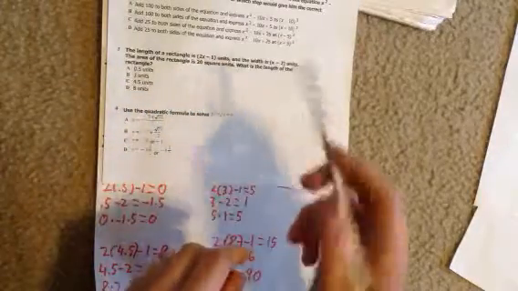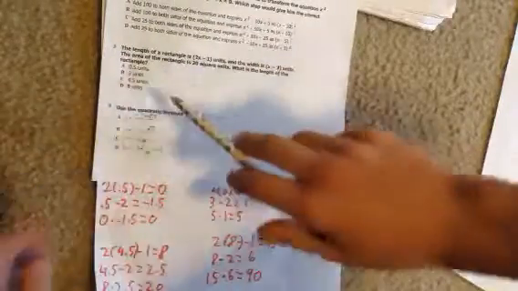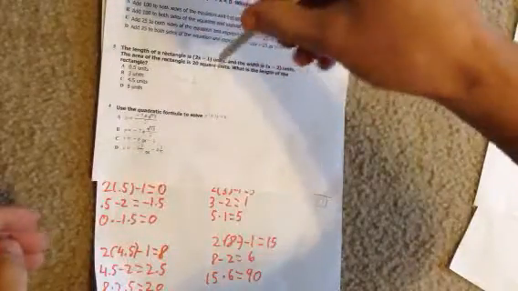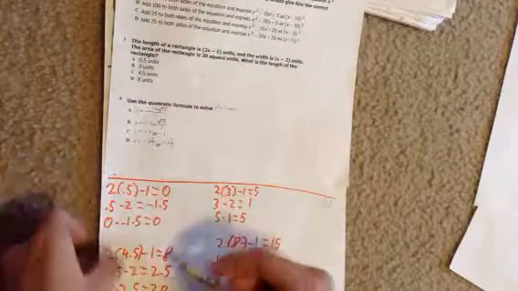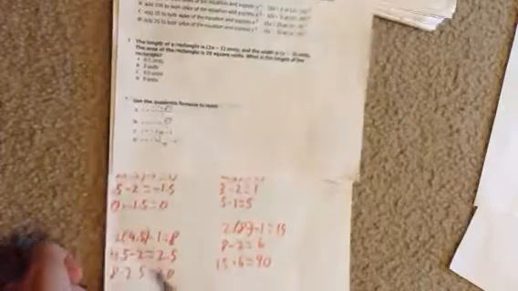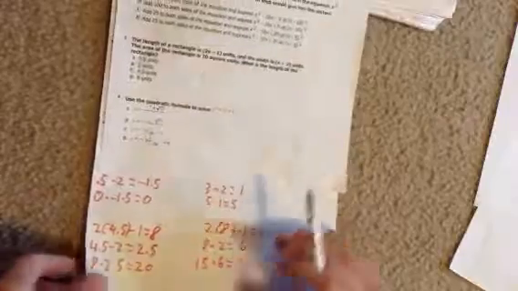What is the length of the rectangle? So what I did is I plugged in the answer choices, 0.5, 3, 4.5, or 8, in for x. And when I did that, I found that 2 times 4.5 minus 1 equals 8, and then 4.5 minus 2 equals 2.5. And then we need to multiply them together because we're finding the area of the rectangle.